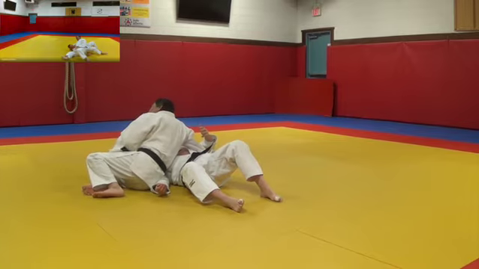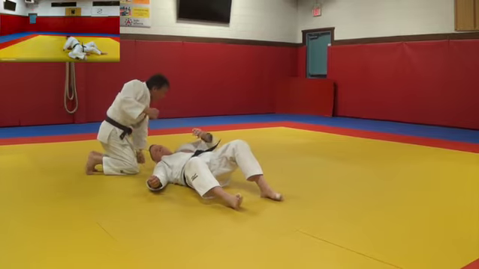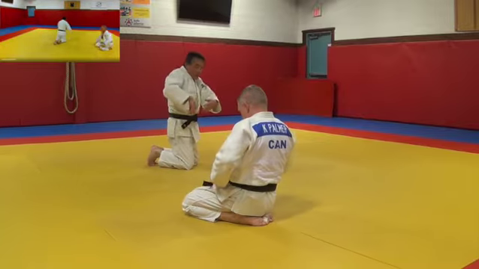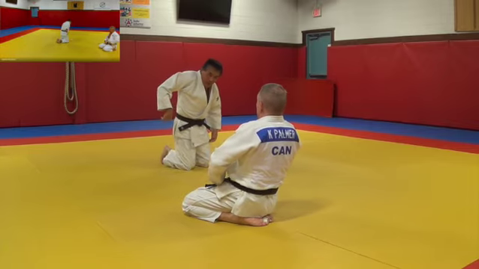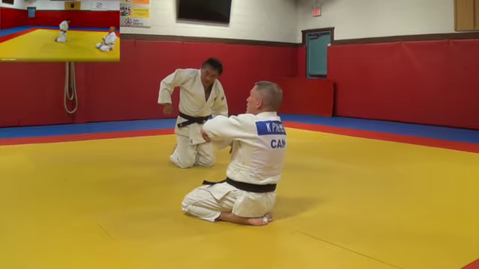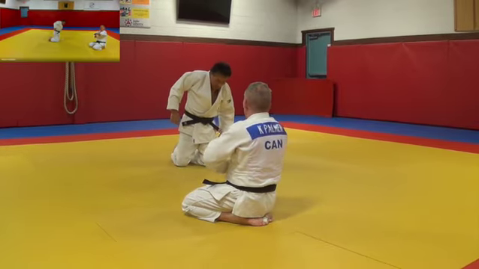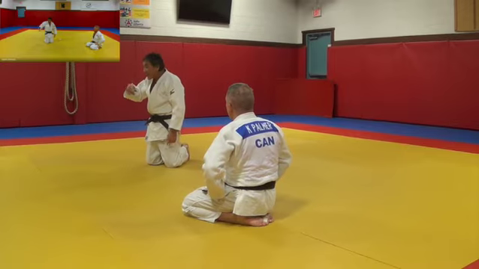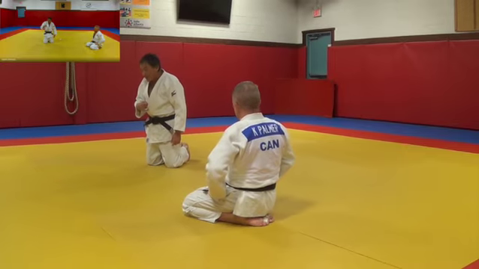Okay? So the leverage comes from the elbow joint of Tori. I'm trying to pull that elbow, and basically it's like an arm lock type of thing. If you do it right, you almost have to go because you're being arm locked. Okay, so that's the number one prescribed escape.